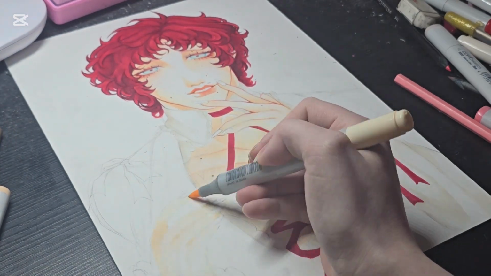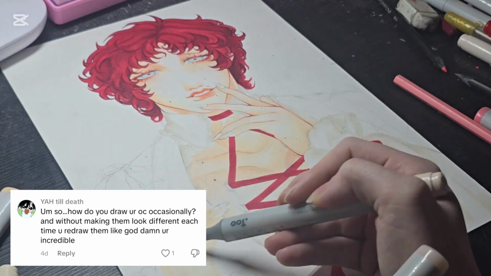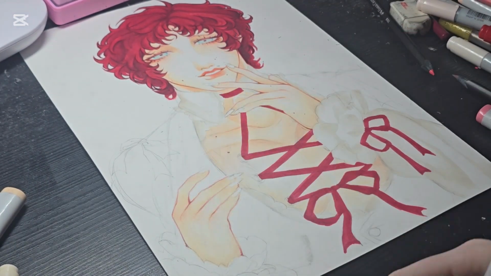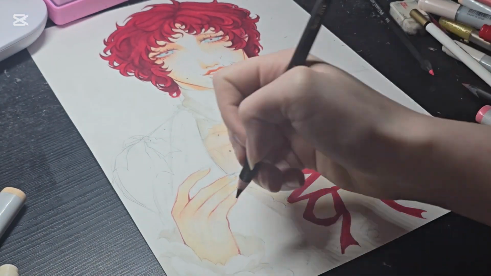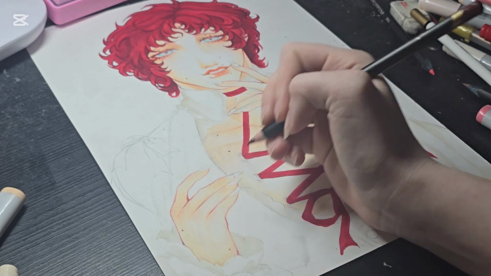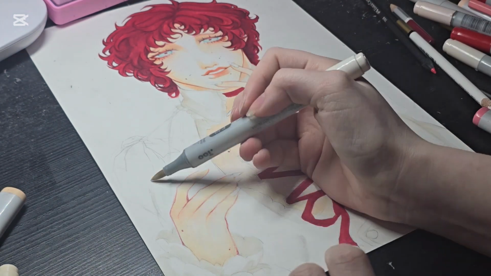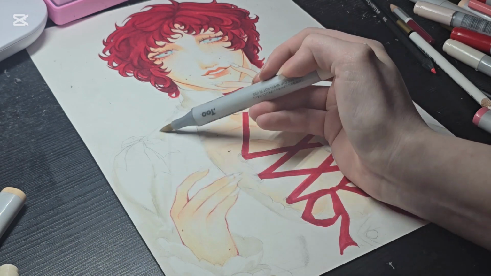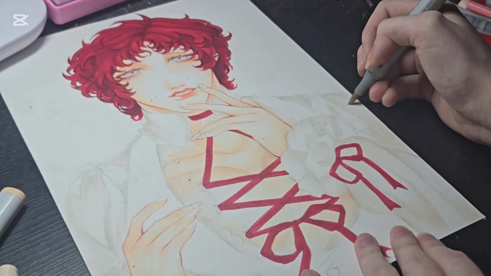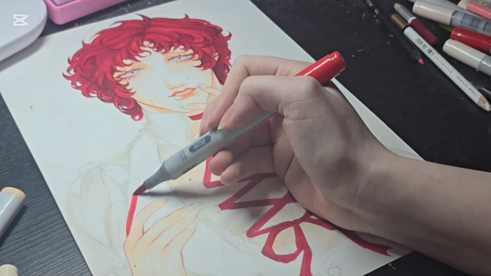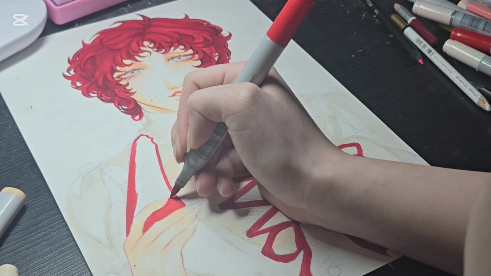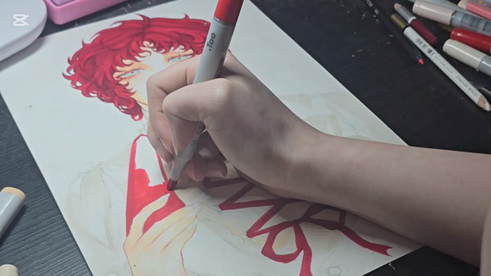Those are really good. Till Death asks, how do you draw OCs occasionally without making them look different? This is about rinsing and repeating and also giving your characters features that are recognizable. If you have characters with unique features, it's going to be easier to make them look the same each time you draw them. It's always easier to differentiate if one character has downturned eyes, for example, and another one has upturned ones, or if another character has a really defined nose and another one has a straight one. Besides that, it's always about learning how to draw characters from different angles and those features in different angles. I mean, I still mess up with the same stuff all the time, but you know, that's just a part of the journey.